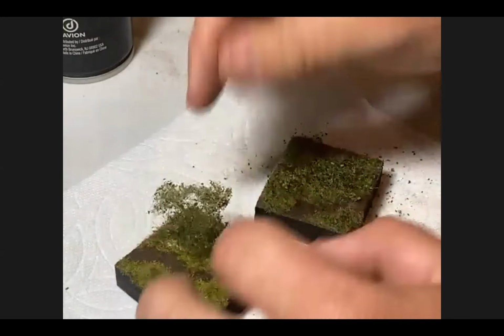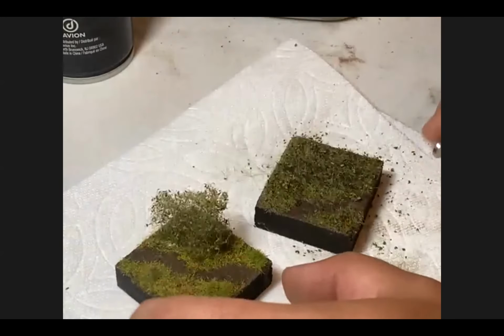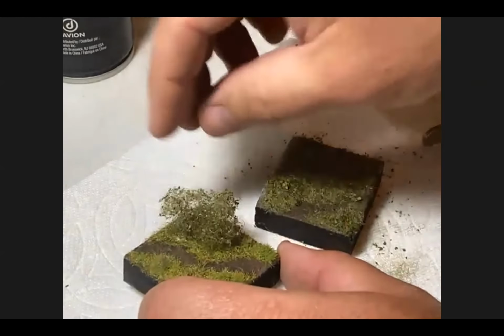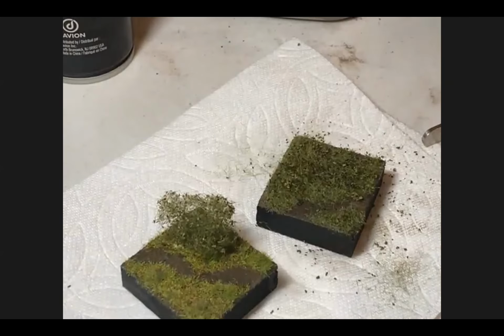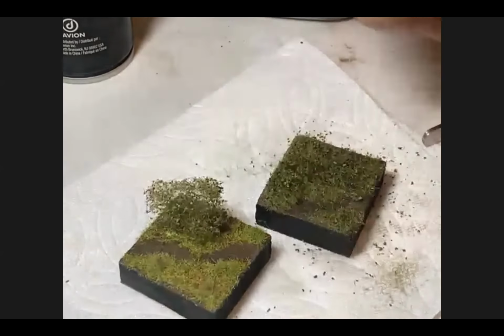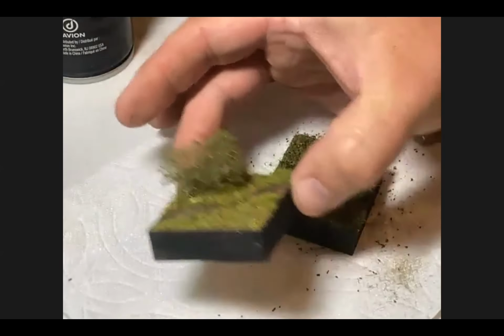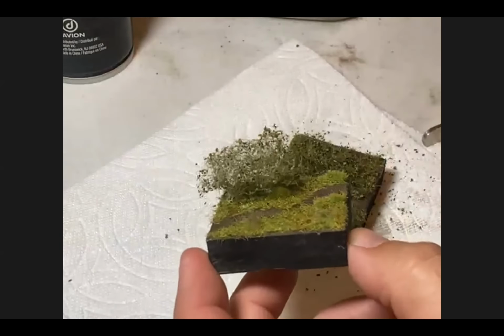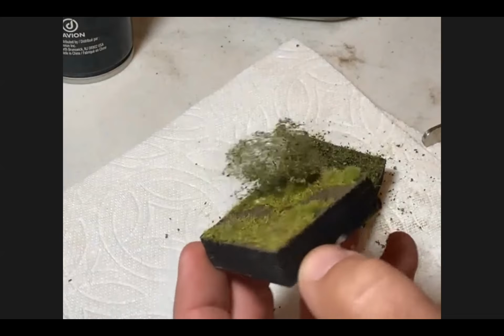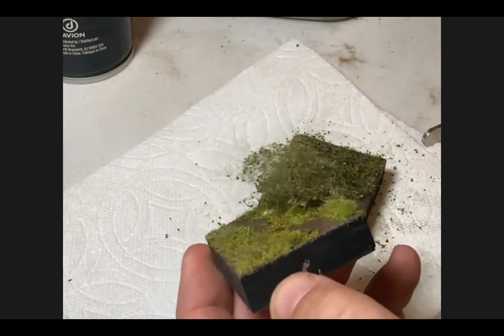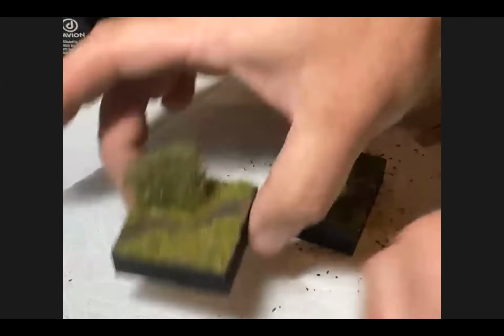And the shrubs are just the polyfiber. I believe this is Woodland Scenics, just the green polyfiber. And then I take that and use that leaf material and the hairspray, and gives you a nice little bramble bush of some sort. Use your imagination. It's probably, if it's in Oregon, it's blackberries. So just the way it is.